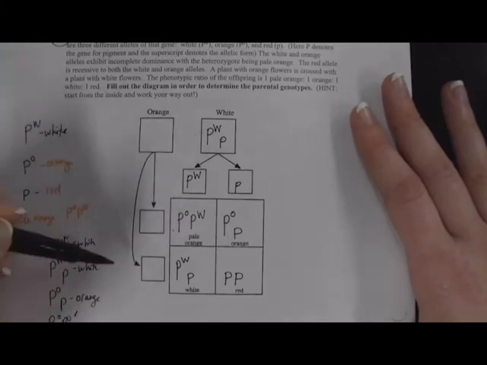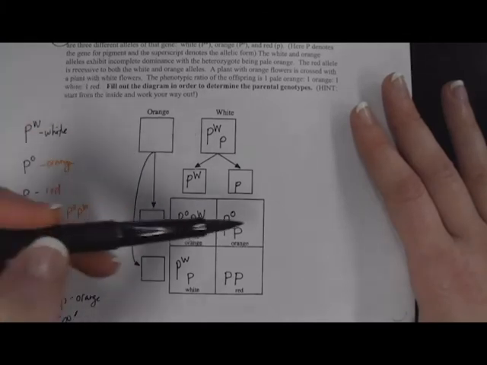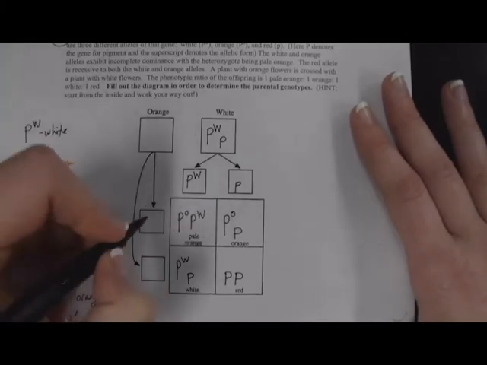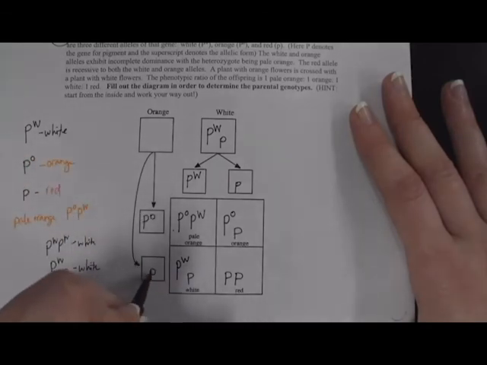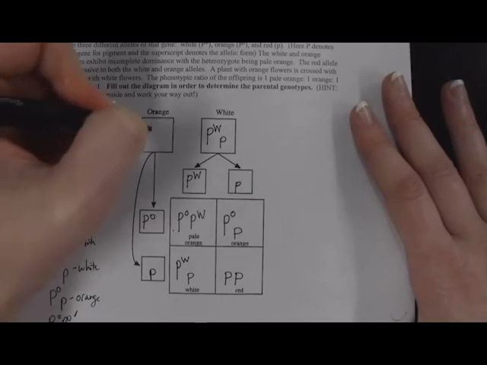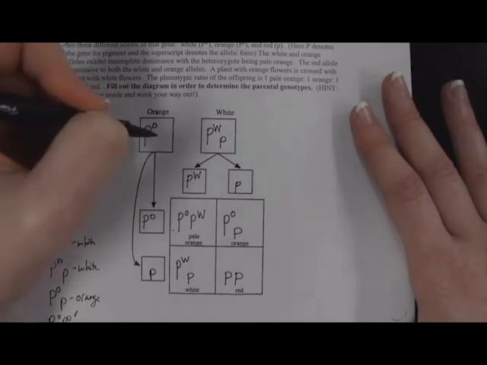So we're going to do the same thing with our orange flower. If you look in the top row, they both share that capital P with an O. Our bottom row, they both share that lowercase p. And the genotype for the parent is capital P-O, little p.